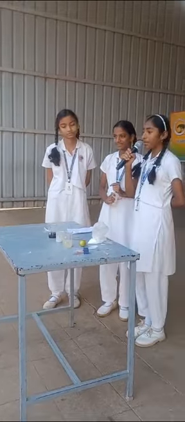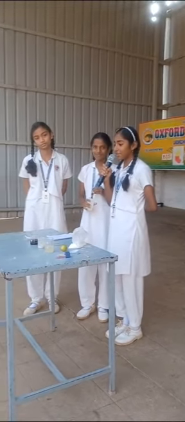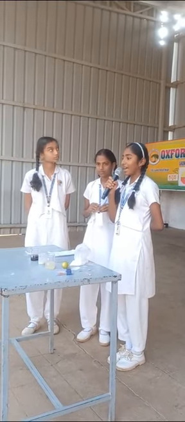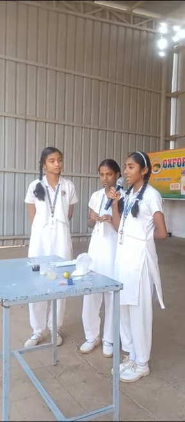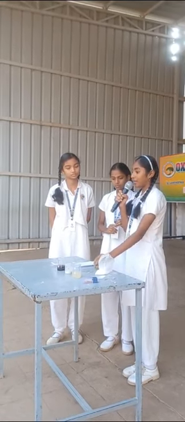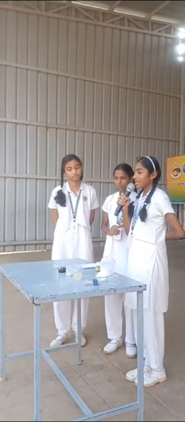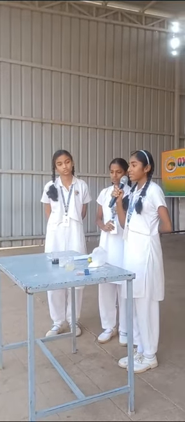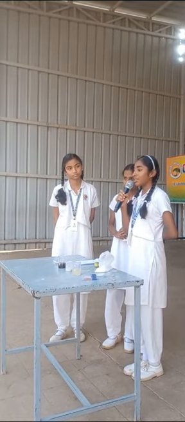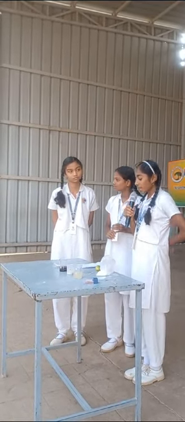Today we are performing the science activity that is acid and base. Let us know what is acid and what is base. Acid. An acid is a chemical substance which tastes sour. Example: this lemon and curd. What is base? Base is a substance which tastes bitter and feels soapy when we touch it. Example: baking soda and soap.